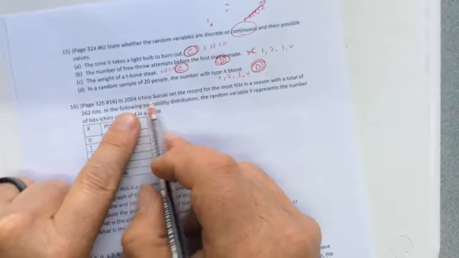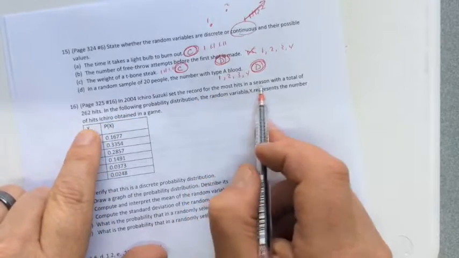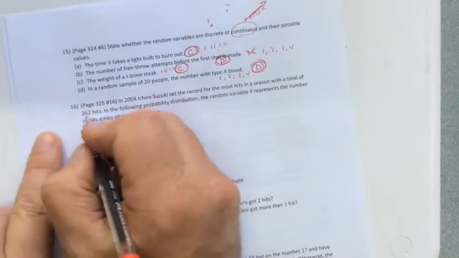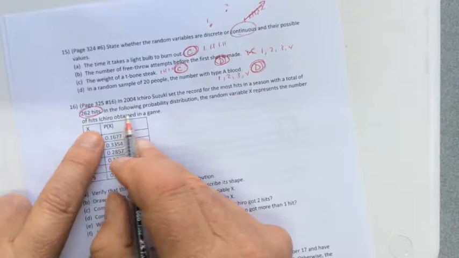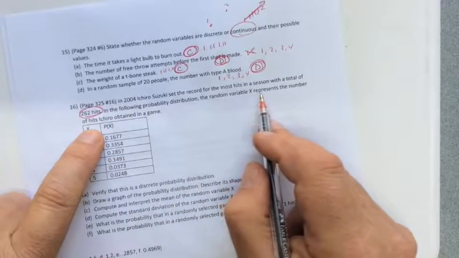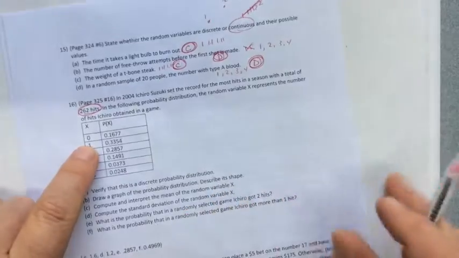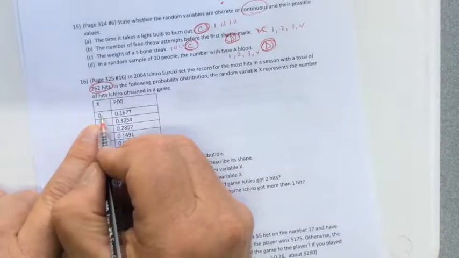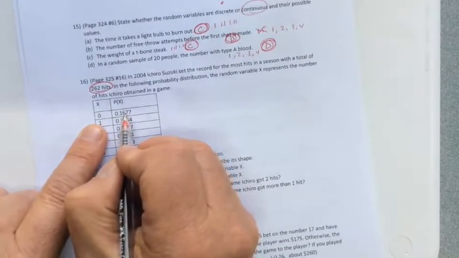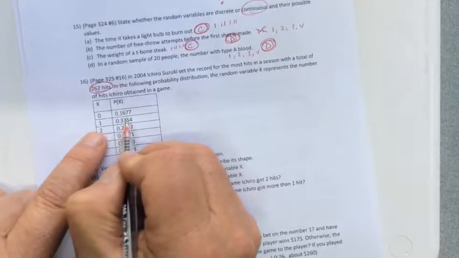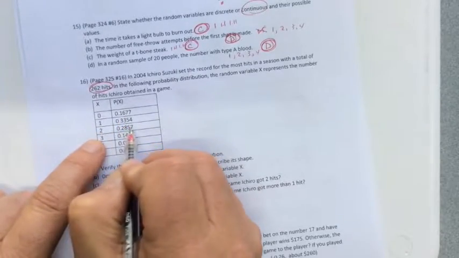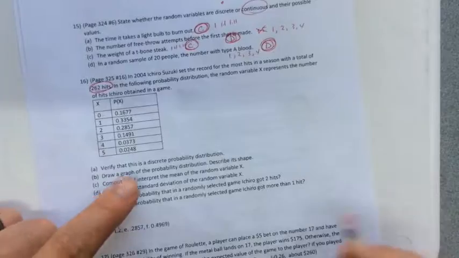Okay, in 2004, Ichiro set a world record for the most hits in a season with a total of 200. In the following probability distribution, the random variable X represents the number of hits he obtained in a game. So he got 0 hits 16% of the time. He got 1 hit 33% of the time, 2 hits 28%, and so on. Verify this is a discrete probability distribution.